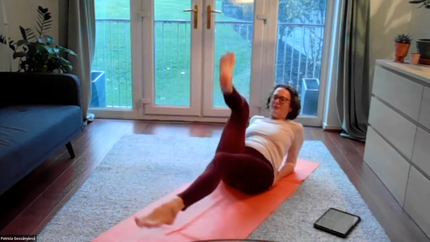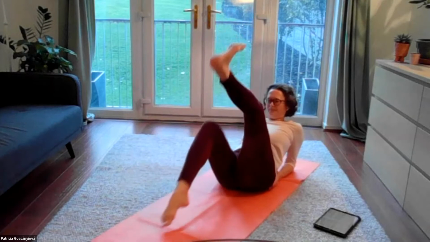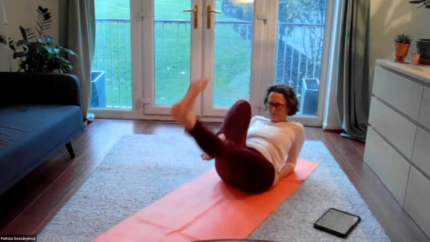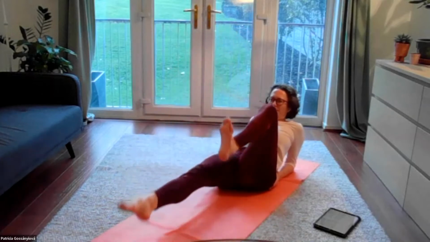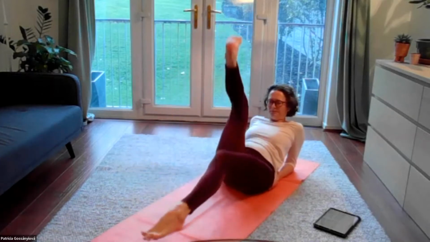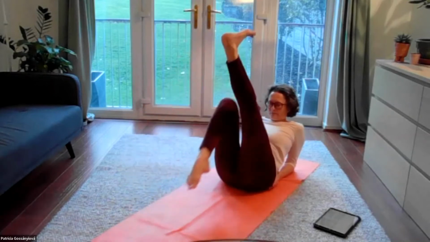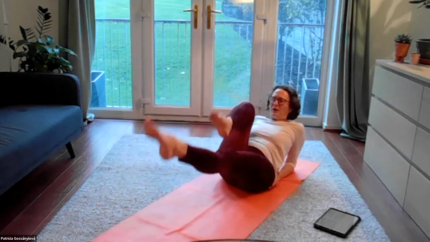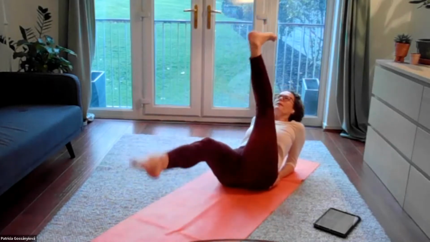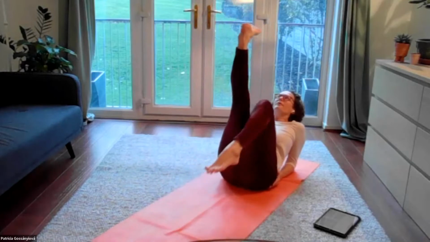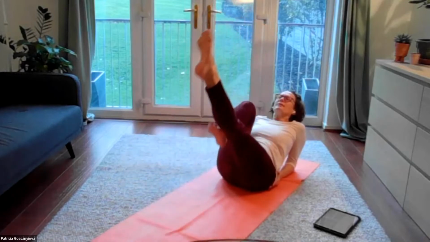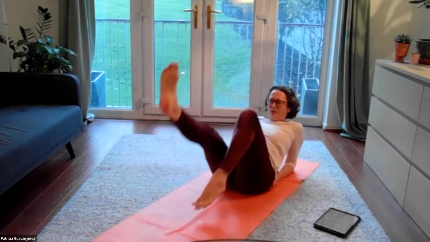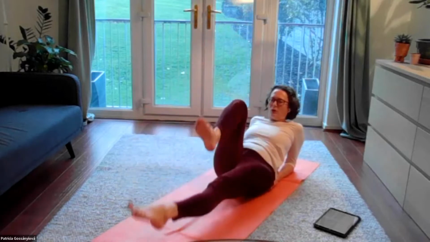Try to synchronize the movement with your breathing. Include the feet in the motion. If it becomes too difficult, you may try to move the legs more above the body, where it's less difficult. Or you may, of course, stop and take a short break before moving on.